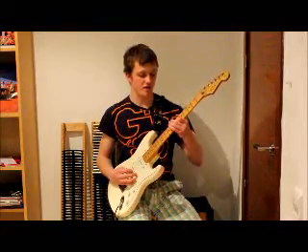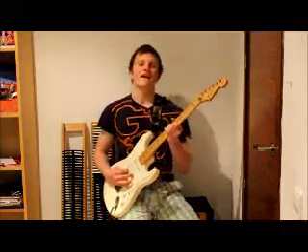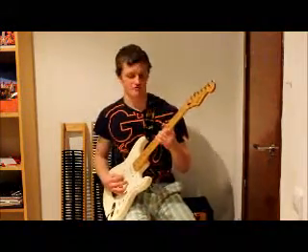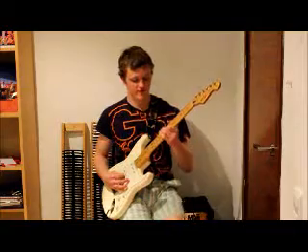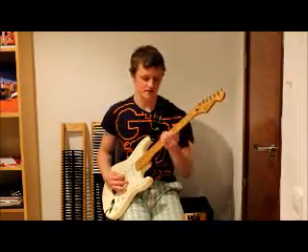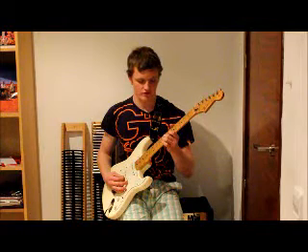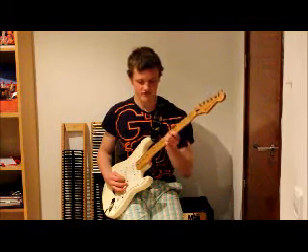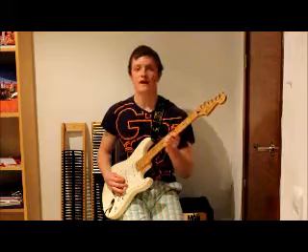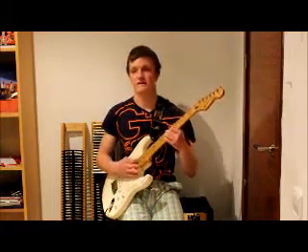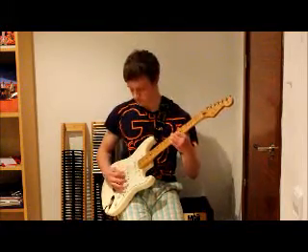E, G sharp, D, F sharp. The 7th fret on the A string is the E, the 6th fret on the D string is the G sharp, the 7th fret on the G string is the D, and the 7th fret on the B string is the F sharp, forming the E9 chord.